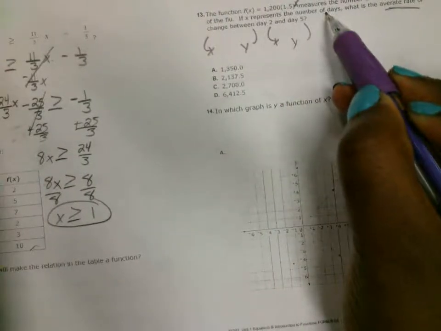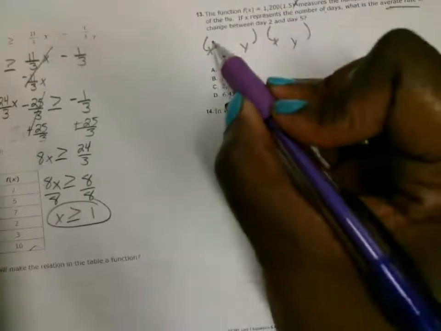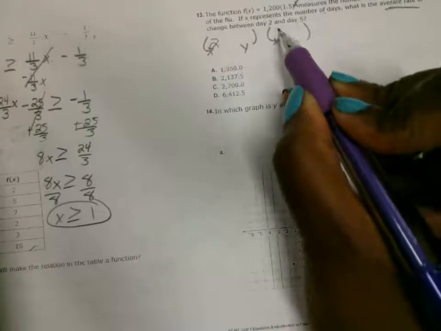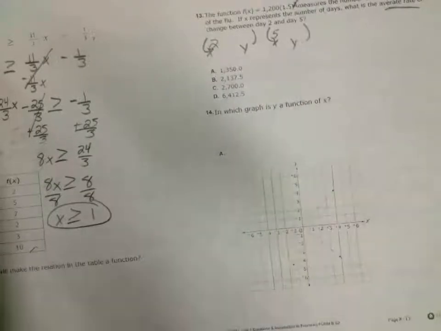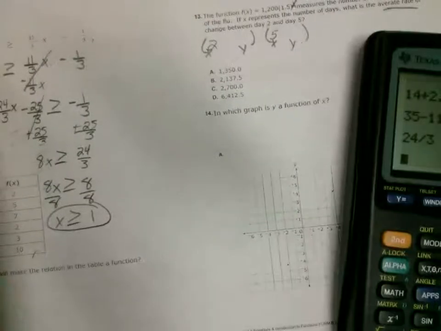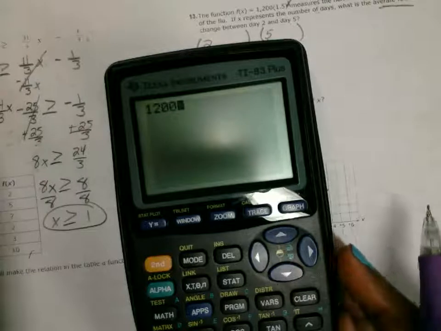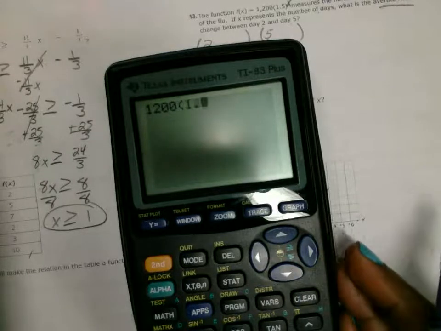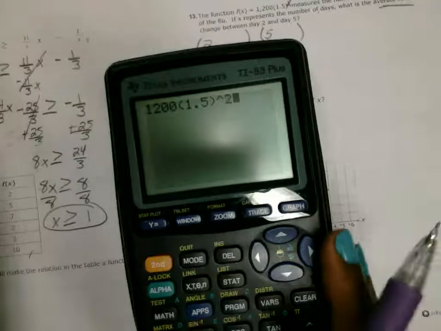It says x represents the days. So we got our 2 x values. Our first x value is day 2. Our second x value is day 5. So now we just need to figure out what the y's are. In order to figure out the y's, you need to substitute the x's in. So let's use the calculator and substitute the x values in. So we got 1,200 times 1.5 caret key 2 days.